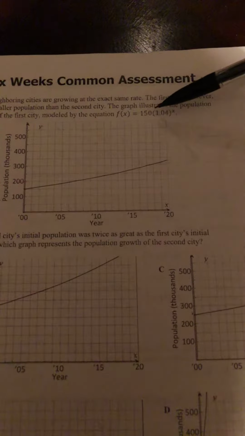For number 29, it says two neighboring cities are growing at the exact same rate. The first city, however, has a smaller population than the second city. The graph illustrates the population's growth of the first city, modeled by the equation f(x) = 150(1.04)^x.